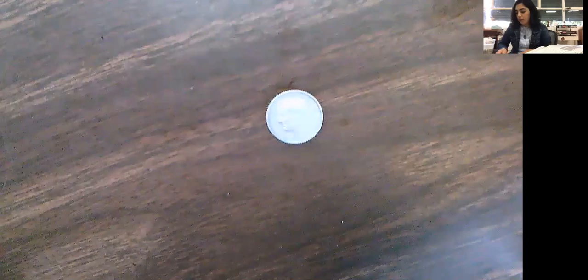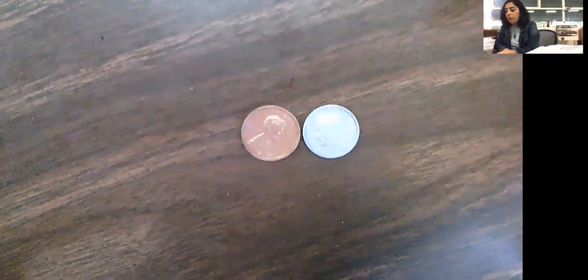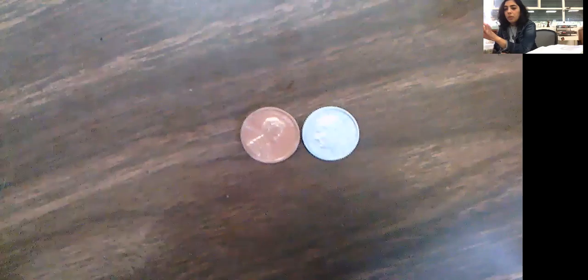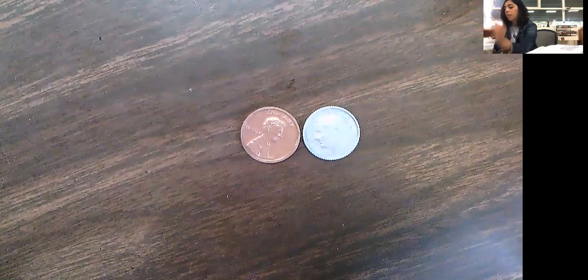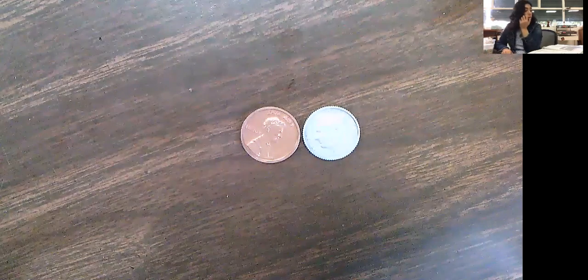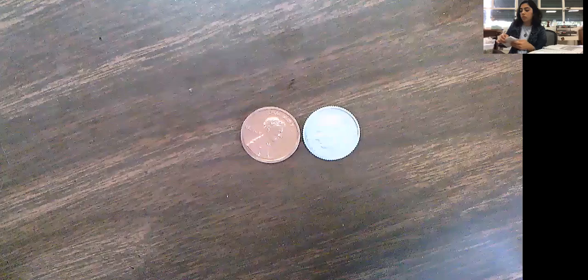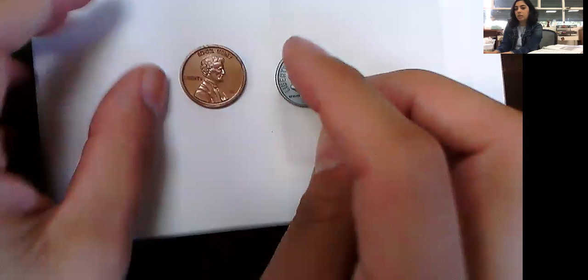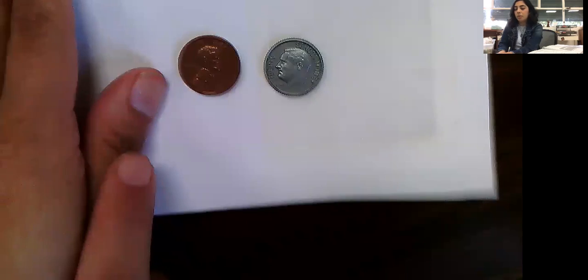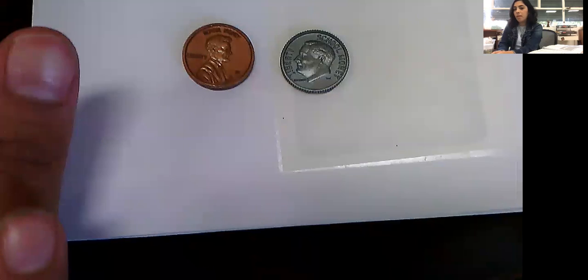We have our dime and we have our penny. The penny is worth 1 cent. Right? The penny is worth 1 cent. And the dime is worth 10 cents. Remember we talked about that?